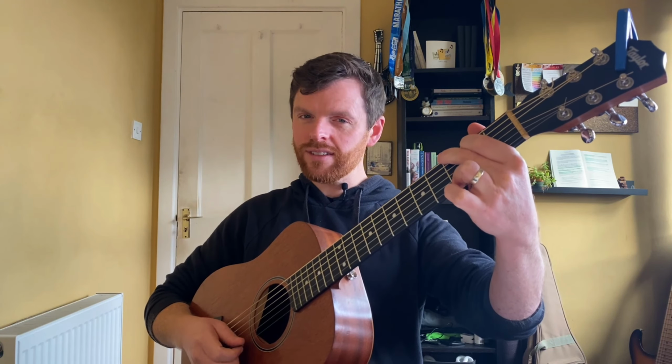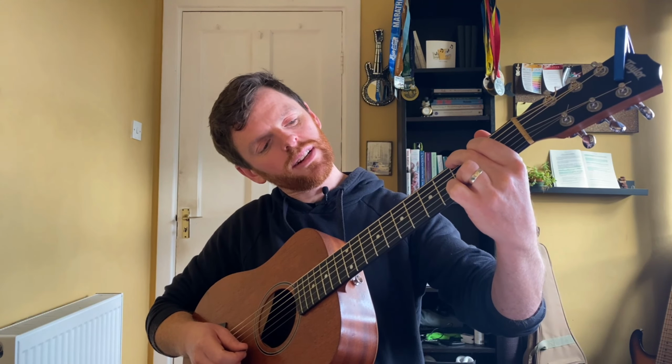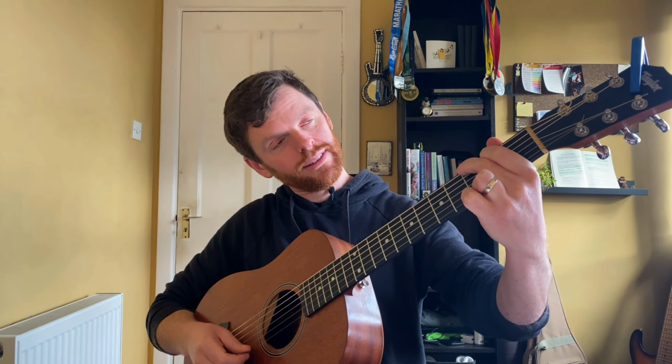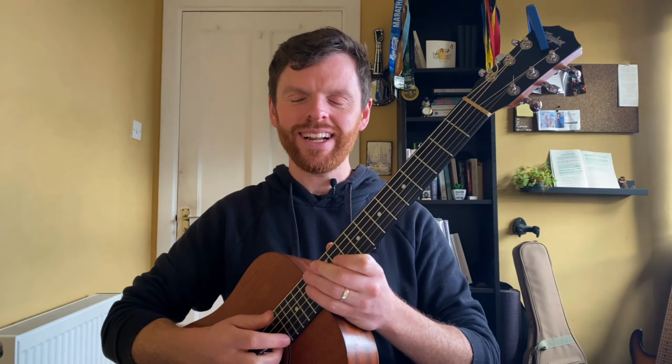And if a string isn't coming out clearly, you check, is it close to the fret? You press a little bit harder and maybe stay on it for like 30 seconds. Just really get the feeling into your fingers of what it's like to press hard at that point.